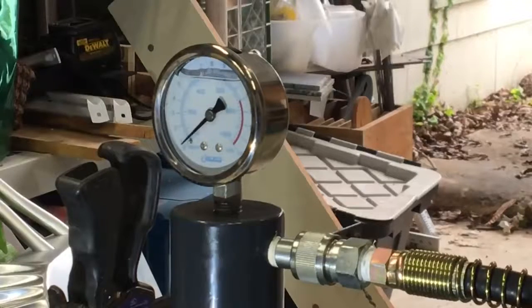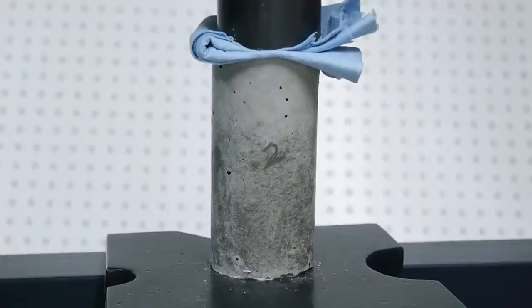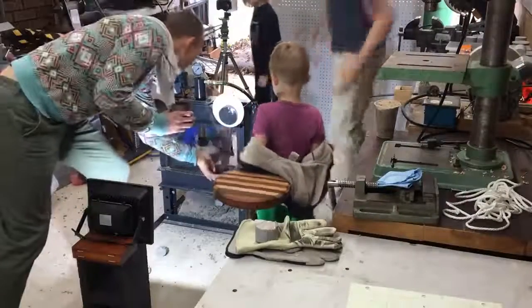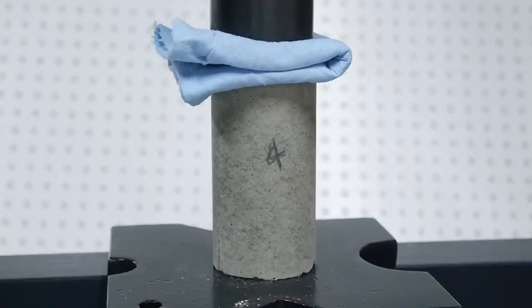I made 3 cylinders of each mix, and I'll break each one, watching how much pressure the cylinder was applying at the moment of failure. And this experiment was too cool not to invite my neighbors over to help. We started with the samples that used the most water.